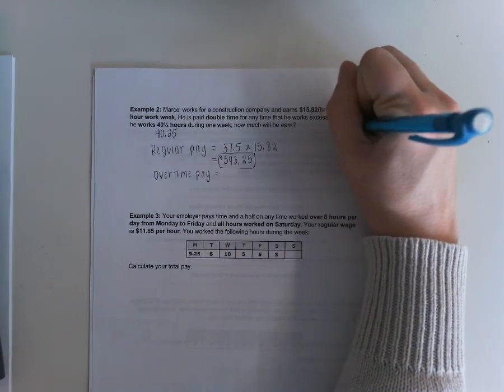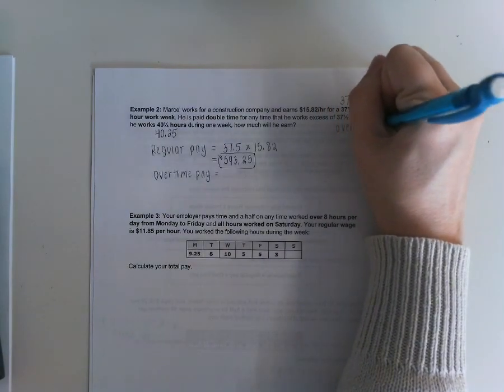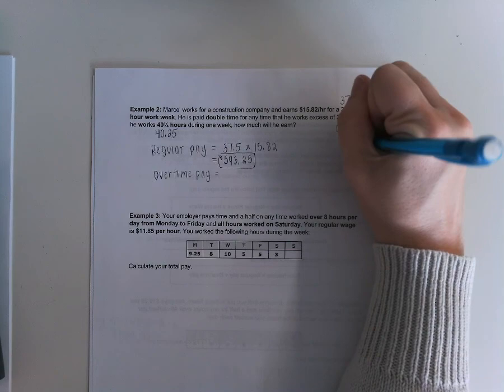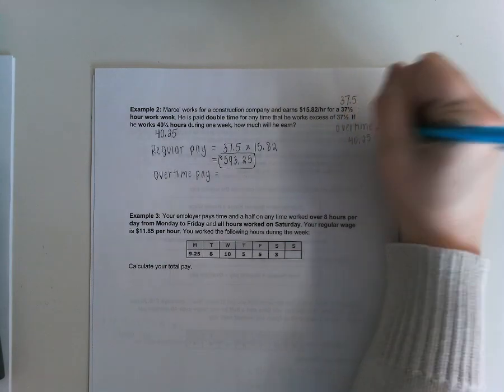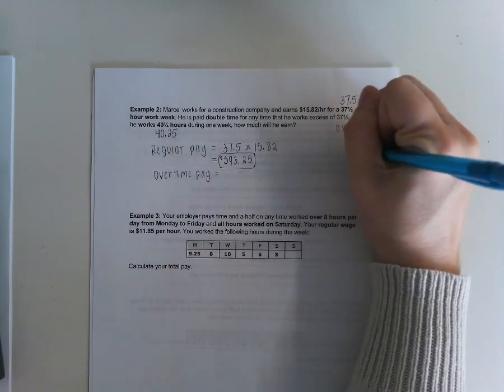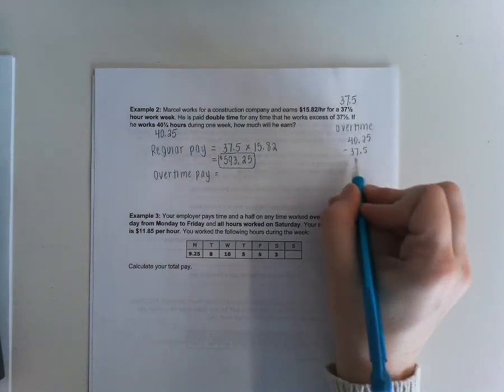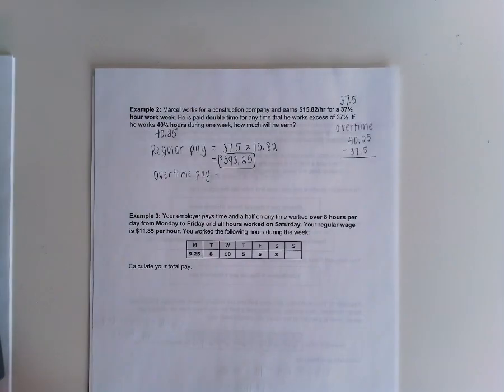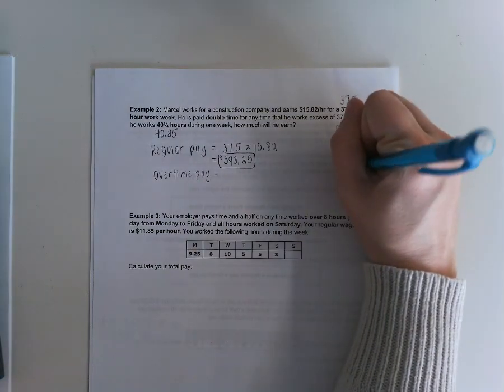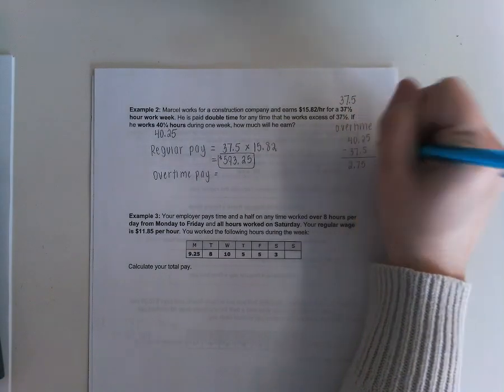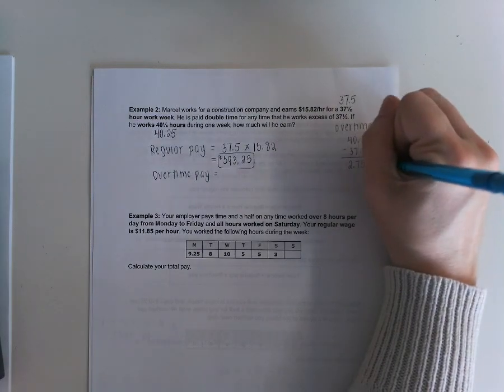So for overtime, this person worked 40.25, and when we take away their regular hours, we're left with the overtime of 2 hours and 45 minutes, or 2.75 hours.